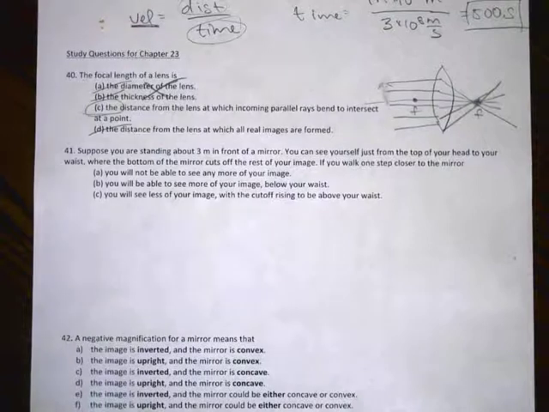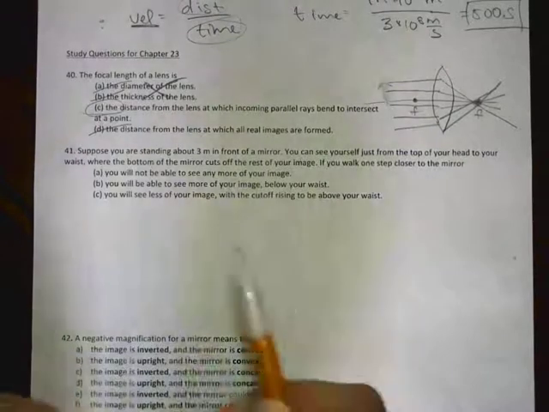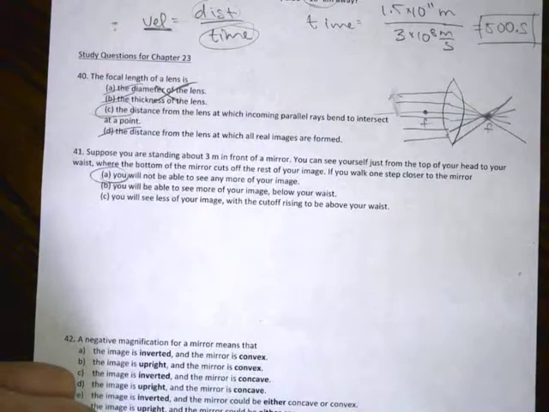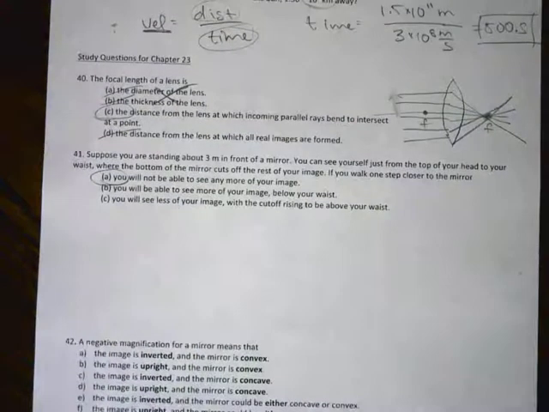Next one: suppose you're standing 3 meters in front of a mirror. You can see yourself just from the top of your head to your waist, where the bottom of the mirror cuts off the rest of your image. If you walk one step closer to the mirror, I encourage you to try this, you will actually be able to see exactly the same amount of your image. We had this as a misconceptual question. You tend to think that as you get closer, you should see less of yourself, but actually that's not what happens.